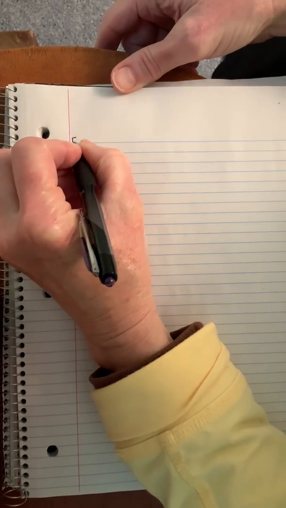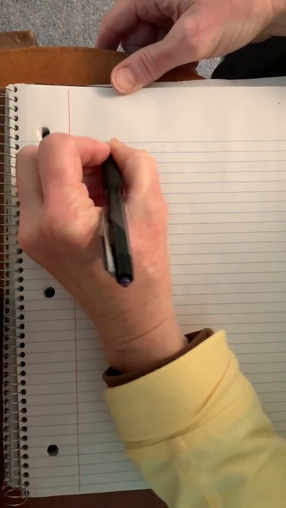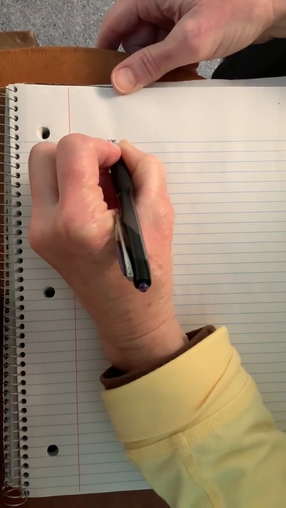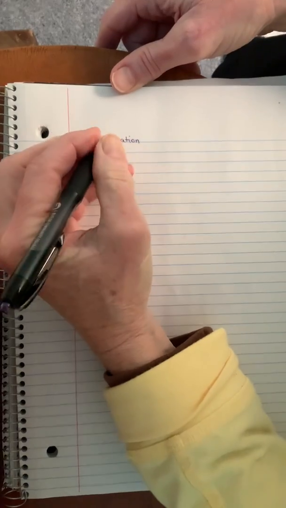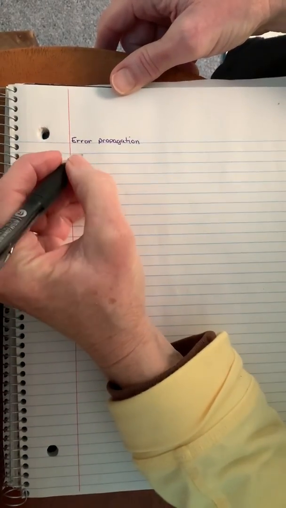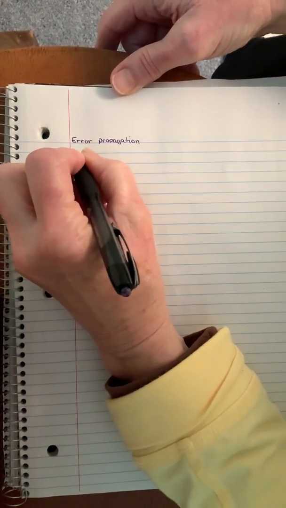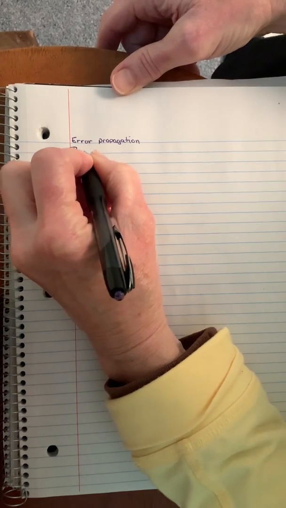Let's talk about error propagation using differentials. So this is called error propagation. Here's what we're going to do. We're going to assume that we are building a box. So build a box.